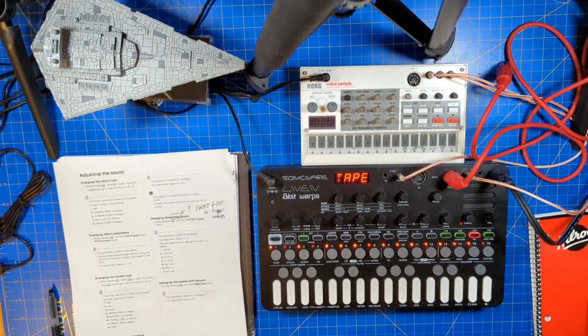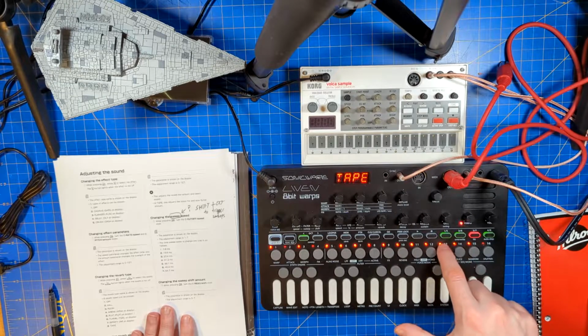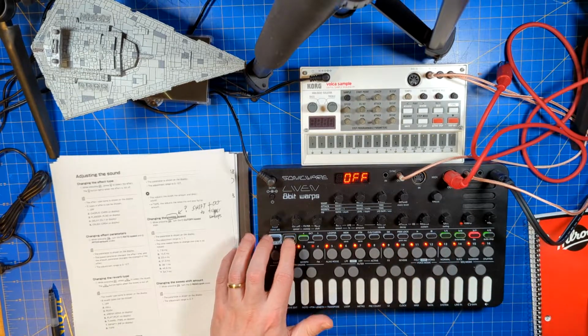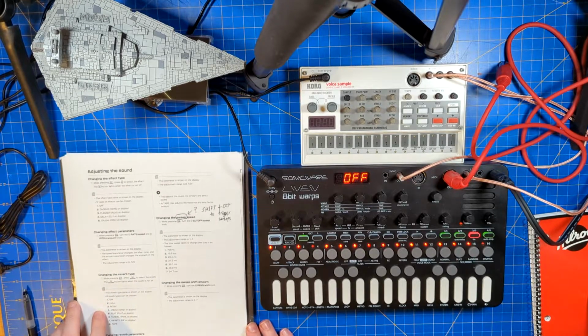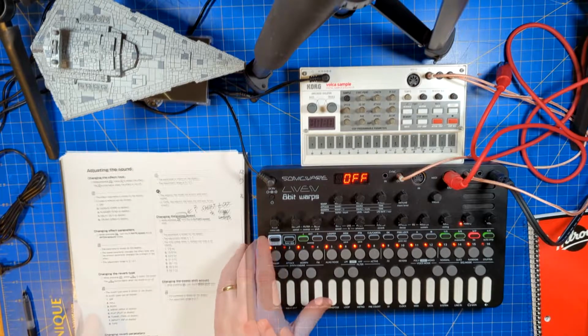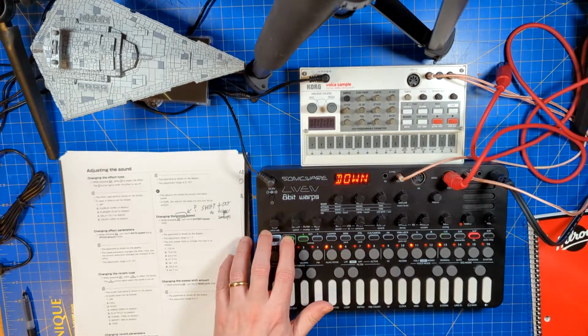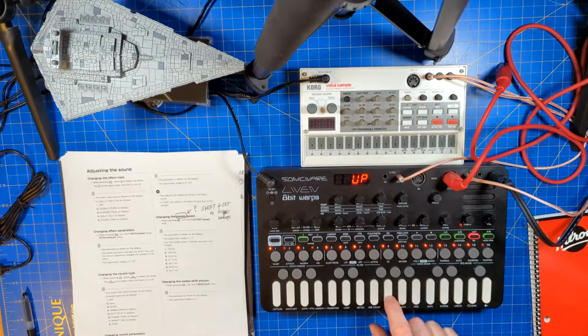You get the idea. Cool. Let's turn that tape reverb off. Let's turn on a sweep again. So I believe it was function and one octave down to sweep down, and function octave up to sweep up.